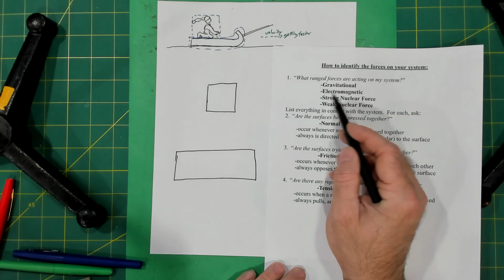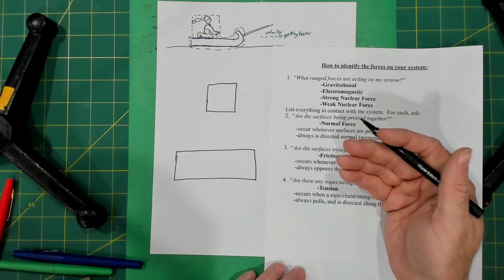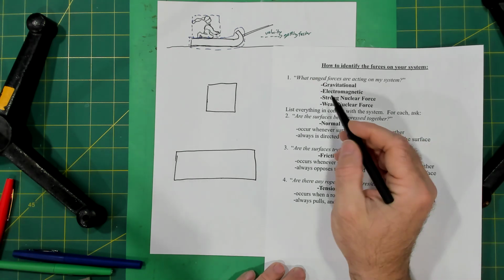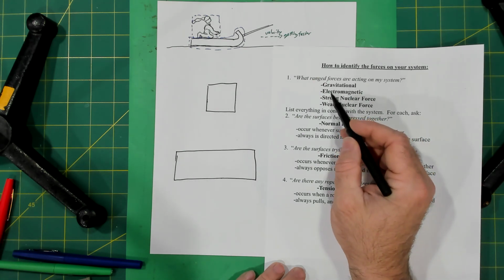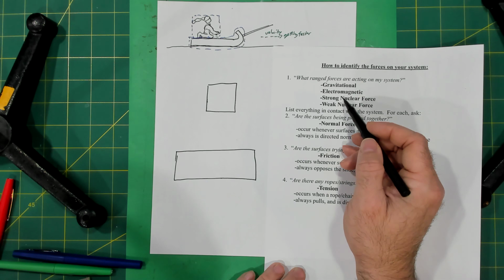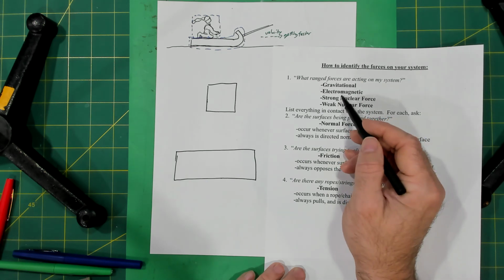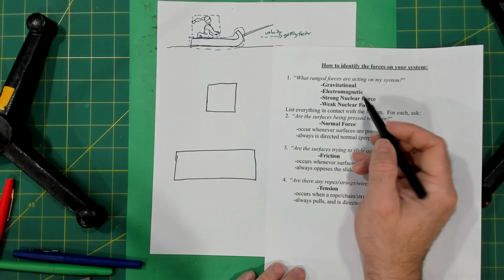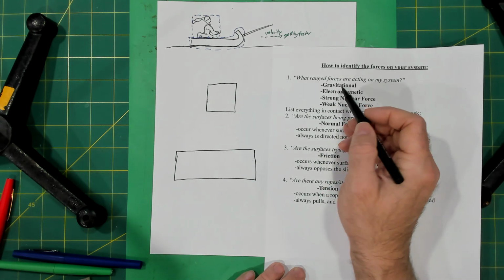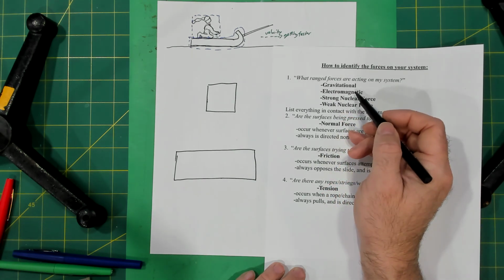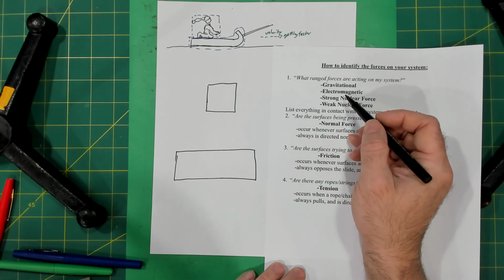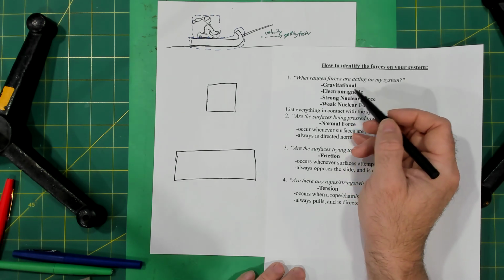The electromagnetic force is something we will deal with a lot next semester, because the electromagnetic force acts between objects that are electrically charged. And we'll deal with forces between electric charges next semester. Gravitational force, on the other hand, is something that's going to be involved in just about every problem we do.